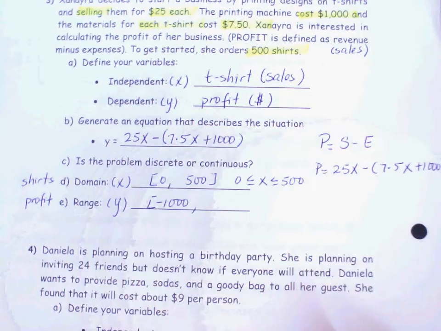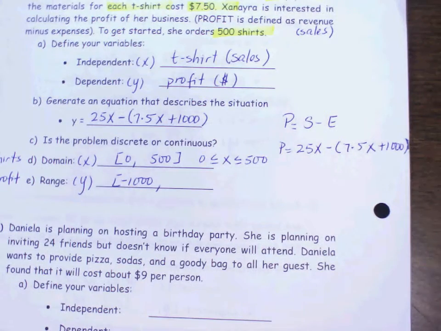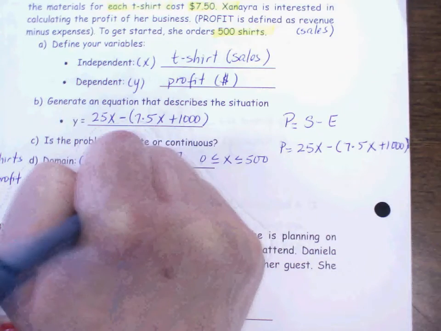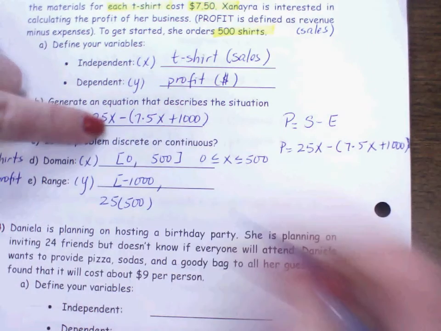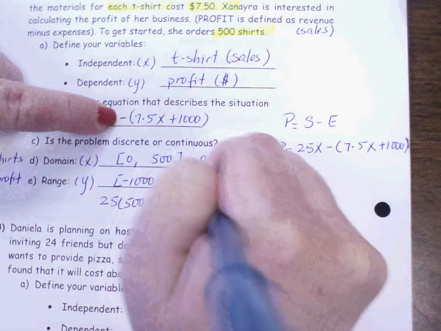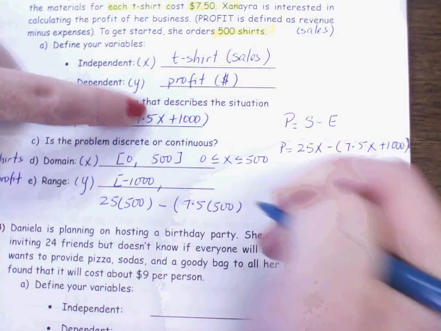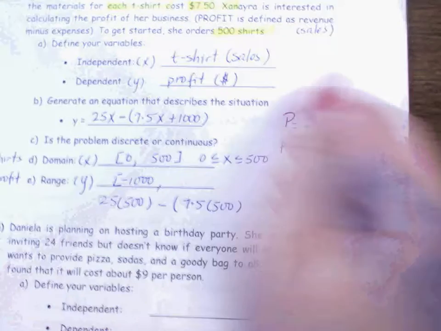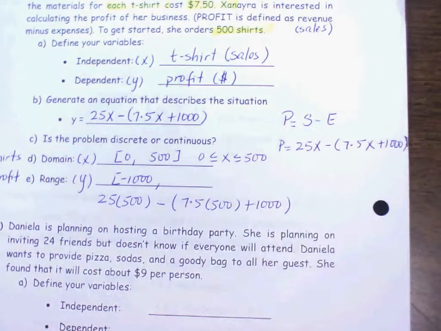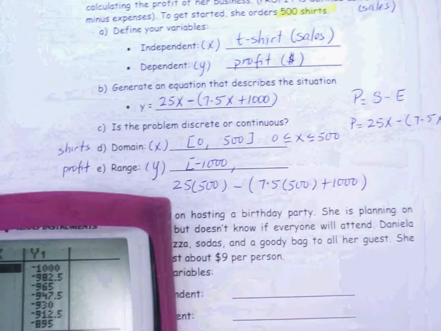Now for 500, I'm definitely not going to that table. What am I going to do? Plug it in. Very good. So it would be 25 times 500, because that's my x, minus 750 times 500, because that's my x, plus 1,000. And then you quit out of there, and you go to your regular calculator, right?